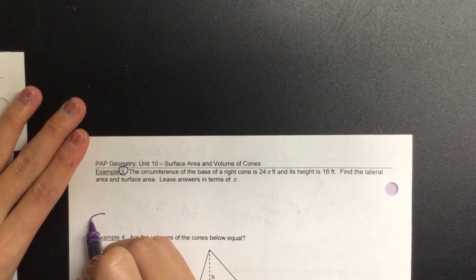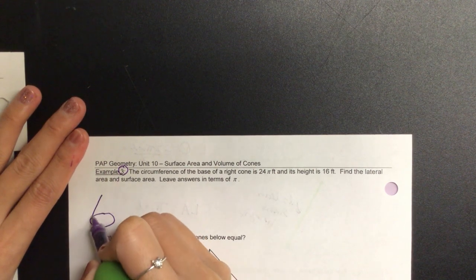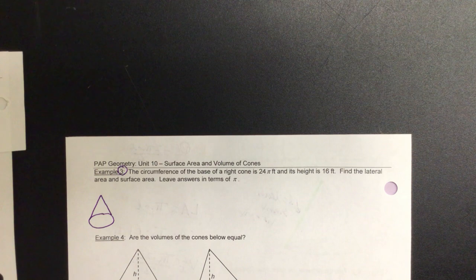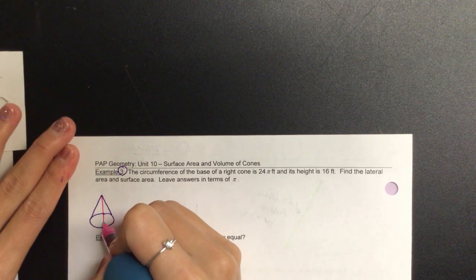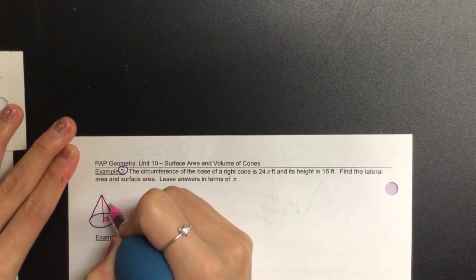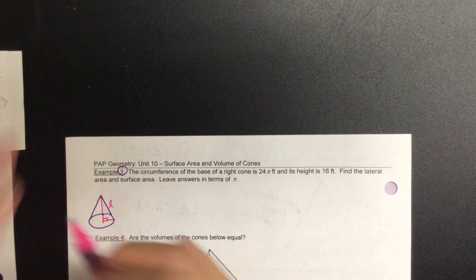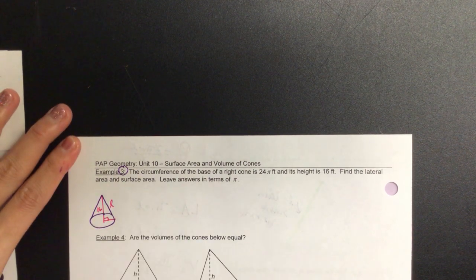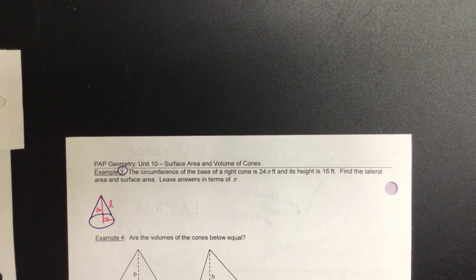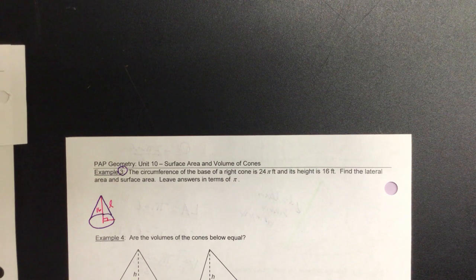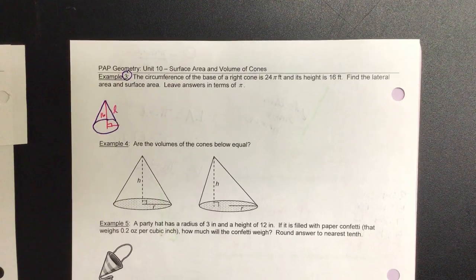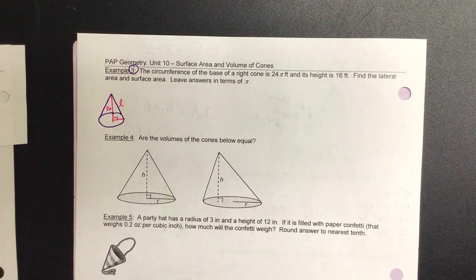Wait, no, it's not. Pi r, 16 squared. Is it 216? No, 15 squared. Oh, that's 225.